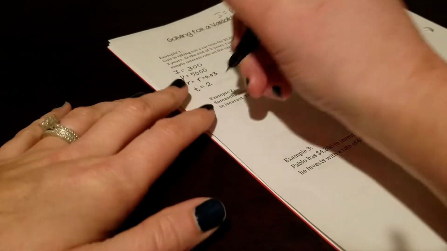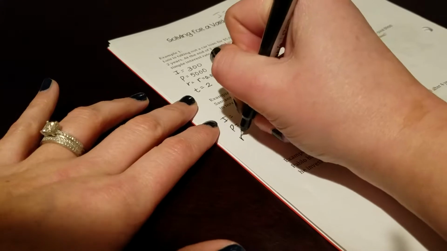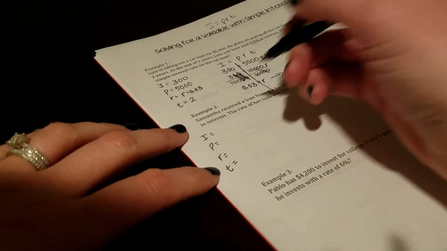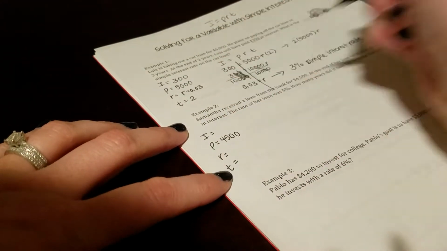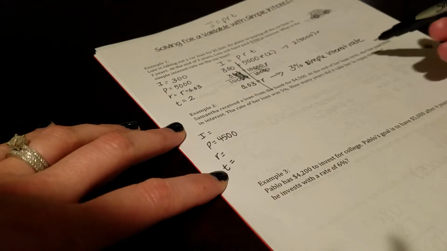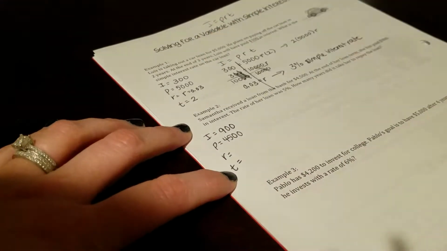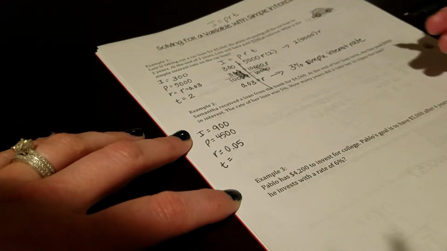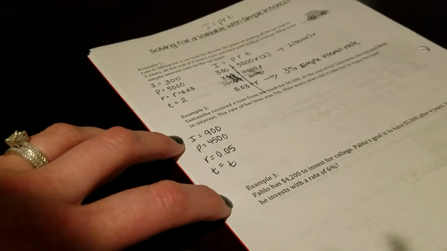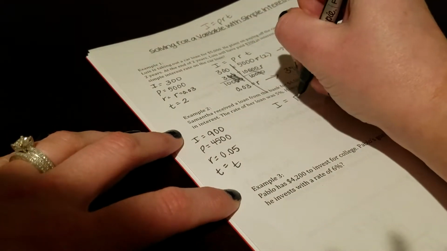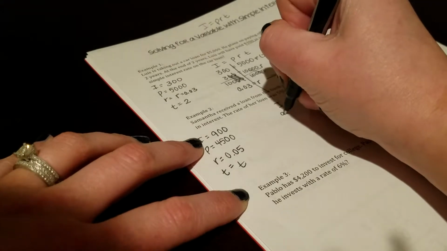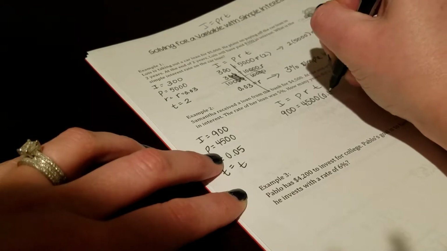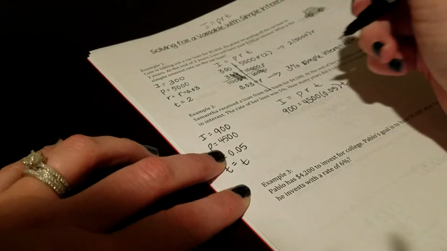In example 2, again down the side, I equals, P equals, R equals, T equals. Samantha received a loan from the bank for $4,500. That's her principal. At the end of her loan term, she has paid $900 in interest. The rate of her loan was 5%, so 0.05. How many years did it take her to repay the loan? So we're going to keep this as a T then. So I equals PRT. Instead of I, we have 900. Your principal is 4,500. 0.05 for your rate times T for your time.